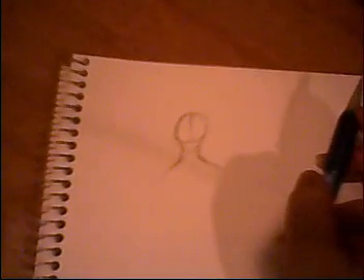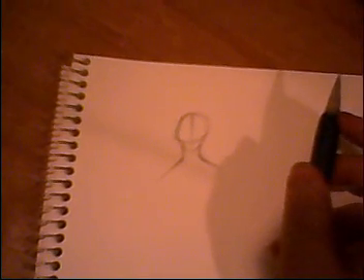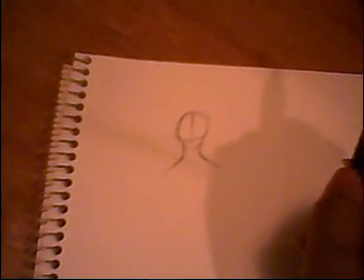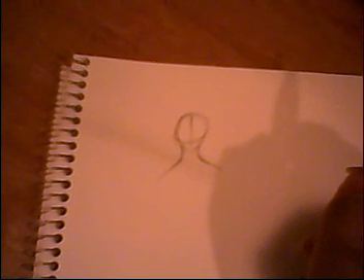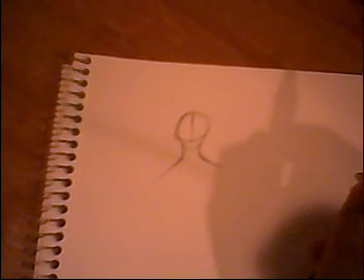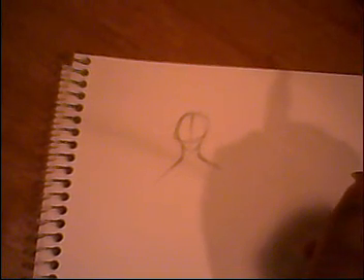Alright, what we're doing now is the shoulders. The shoulders are a bit difficult because they also depend largely on the character. They can have small shoulders, large shoulders, etc. But you always want to keep this the same.